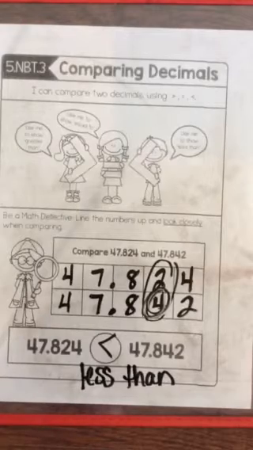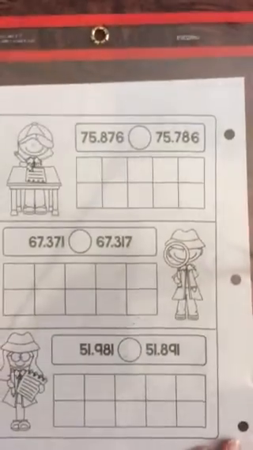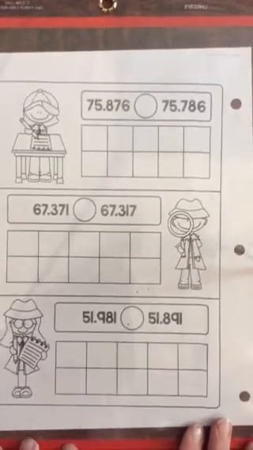Okay, so making sure that you line up your place values is important, and starting in the greatest place value and then working your way backwards if you have a lot of similar digits. Let's try a couple more. So here are a couple more examples.